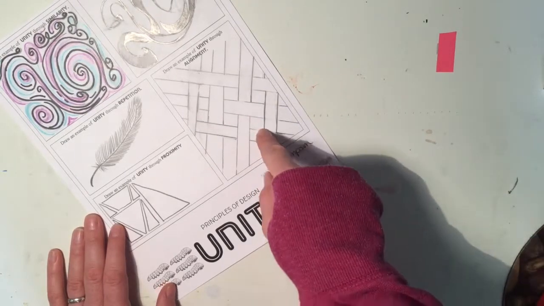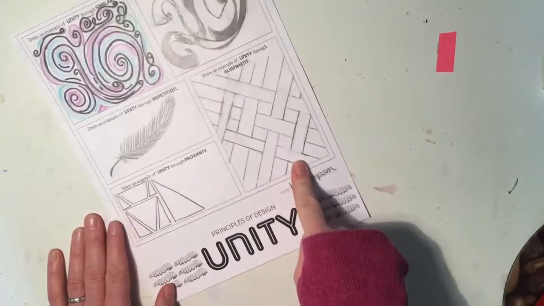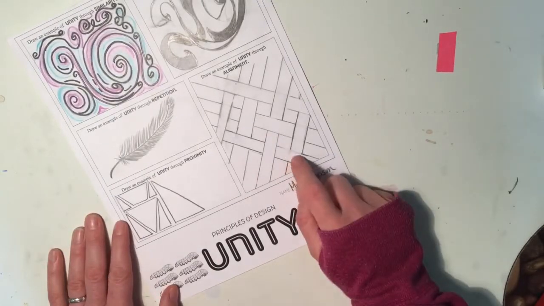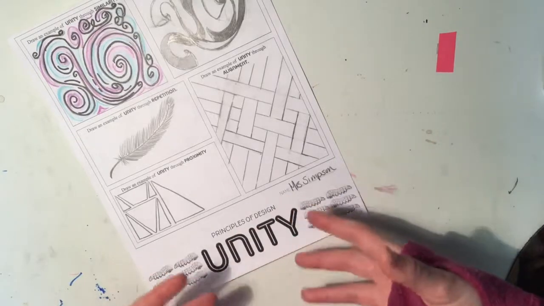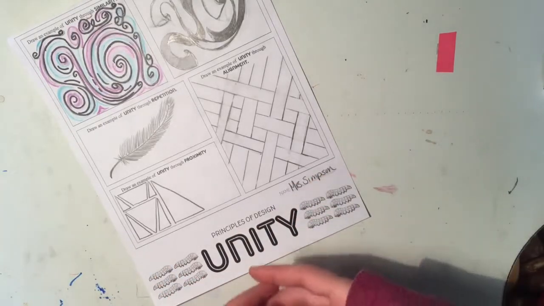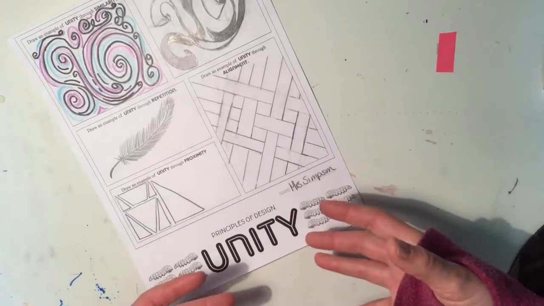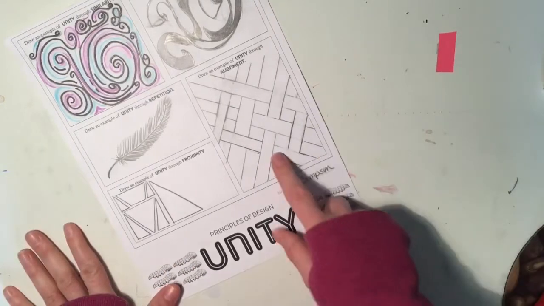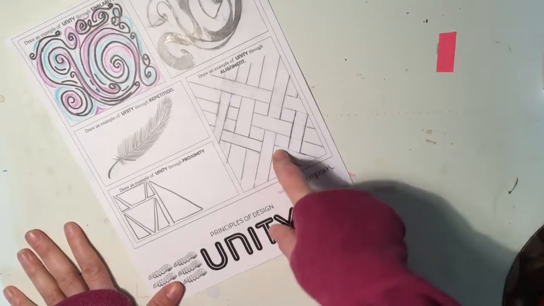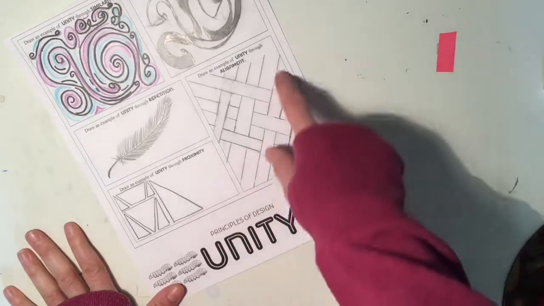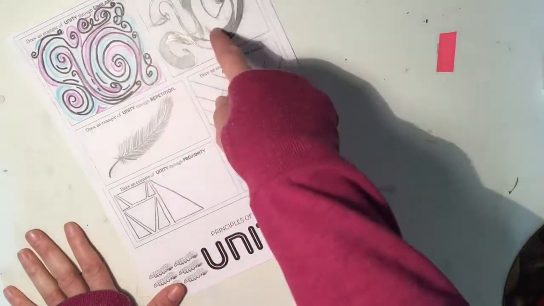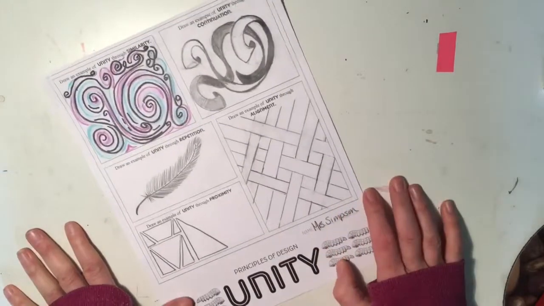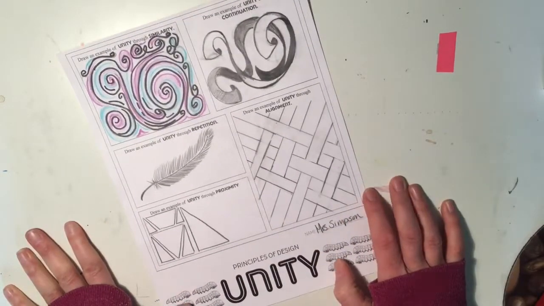And this, in the end, is exactly what unity does. Unity is going to weave your whole piece together. It's going to tie it all together and create this sense of harmony, this sense of completeness or wholeness in your work. So not only can you show this sense of completeness through an example like the weaving pattern, but in the end, each one of these are really great examples of how your work can show unity.